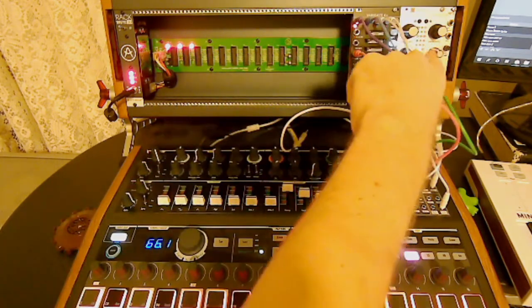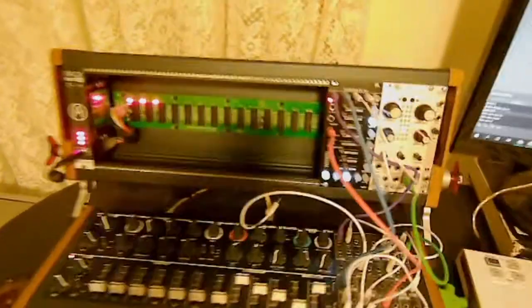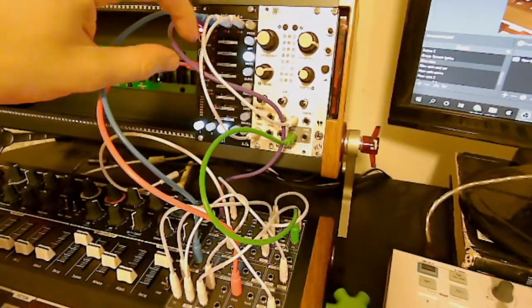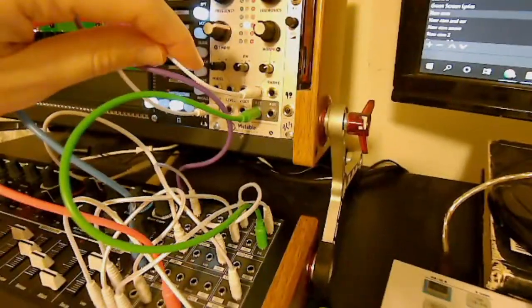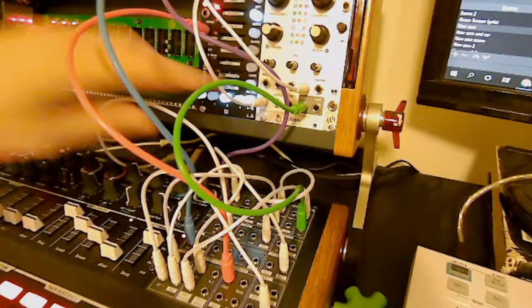Plaits is being my bass drum here in that bass drum module. Varigate 4 Plus is triggering that with the fourth track here. And then the third track is controlling the decay time by means of the morph knob there. So here's the bass drum.